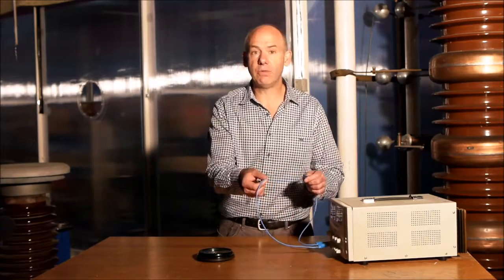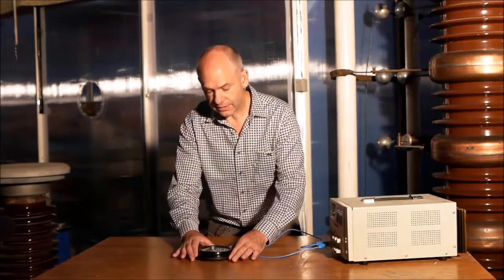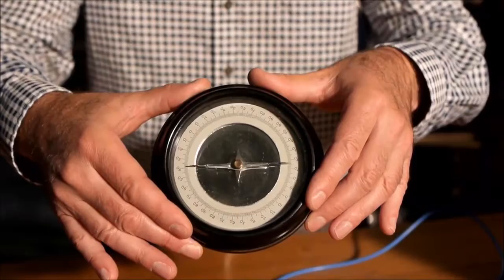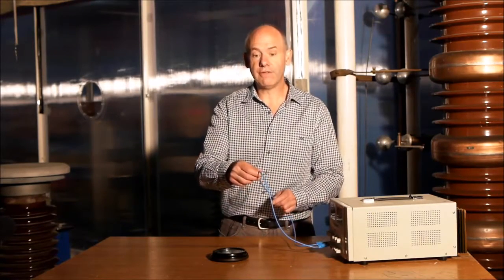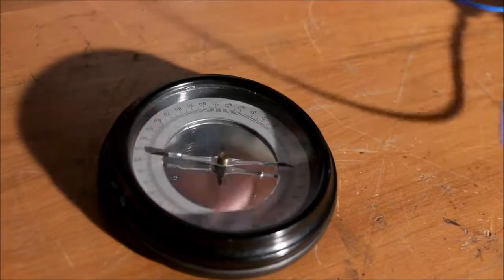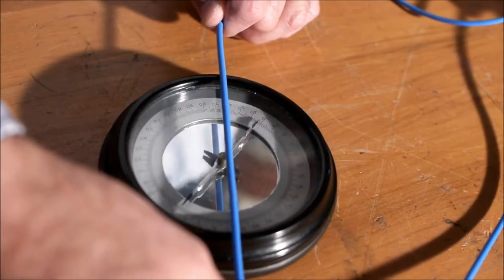Around 200 years ago, a Danish physicist called Hans Christian Ørsted made a discovery which is one of the most important in the history of electromagnetism. Ørsted's experiment involved a current-carrying wire and a needle compass. Ørsted noticed that when you brought the current-carrying wire near, the compass needle deflected.